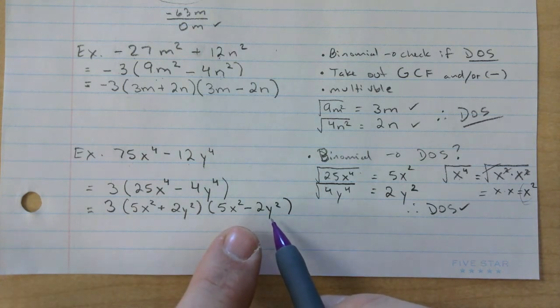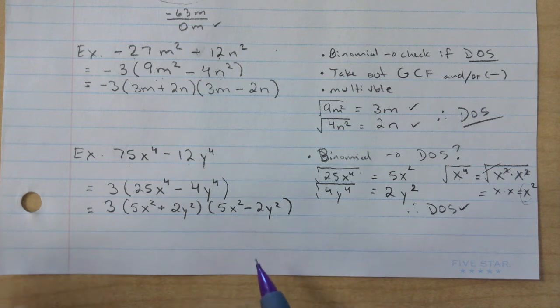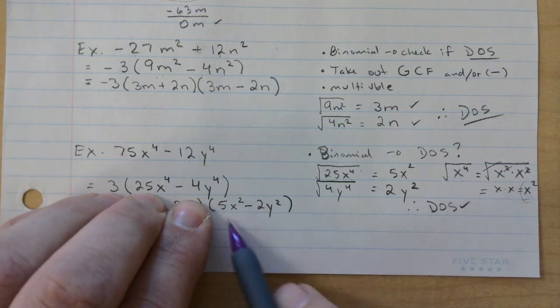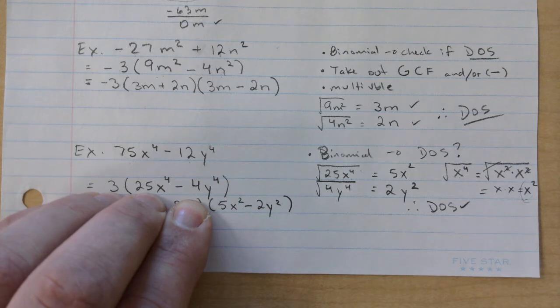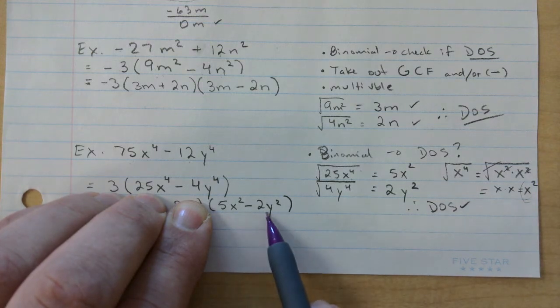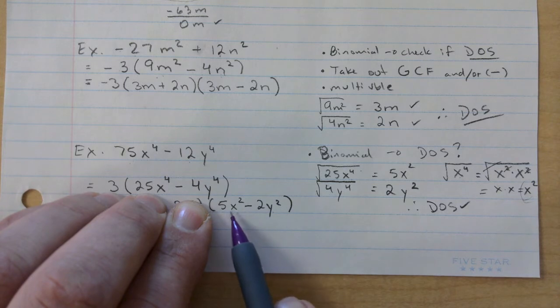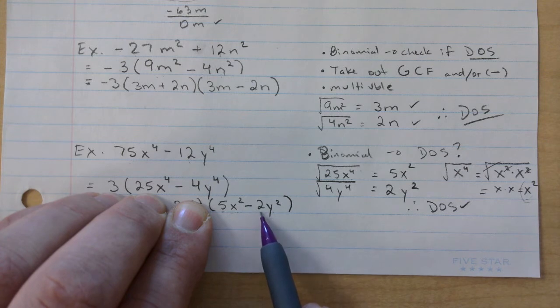Also, one more thing I want to tell you, check to see if this one is a difference of squares, because you could have a difference of squares nestled within a difference of squares. You're like, whoa, that blows my mind, right? So check to see if this could possibly be a difference of squares. You can tell right away that it isn't, because you can't take the square root of 5 and you cannot take the square root of 2.